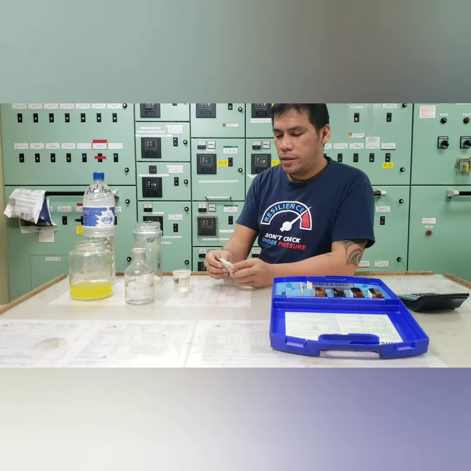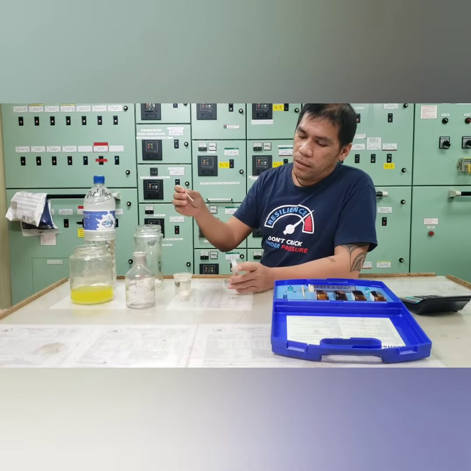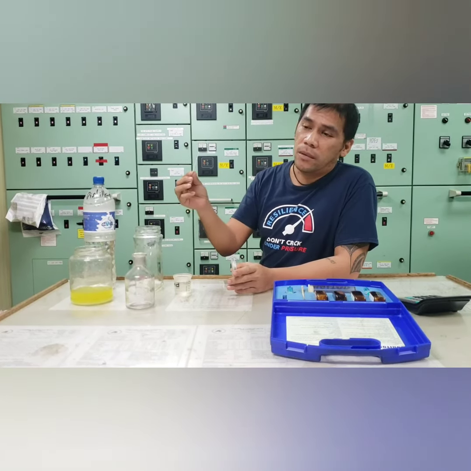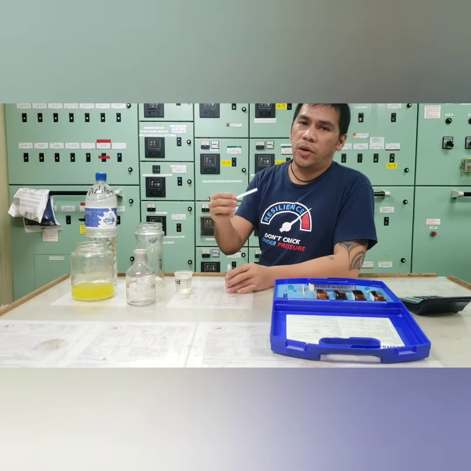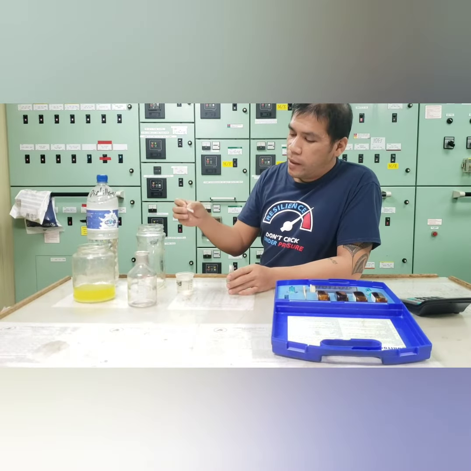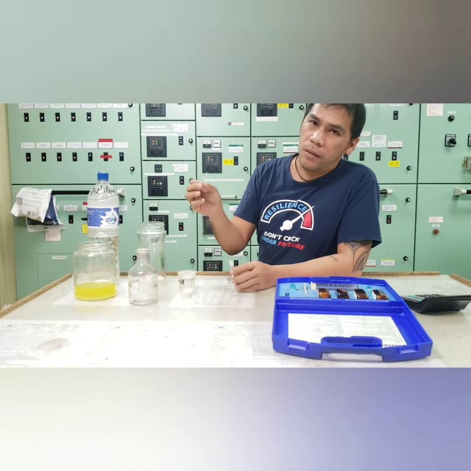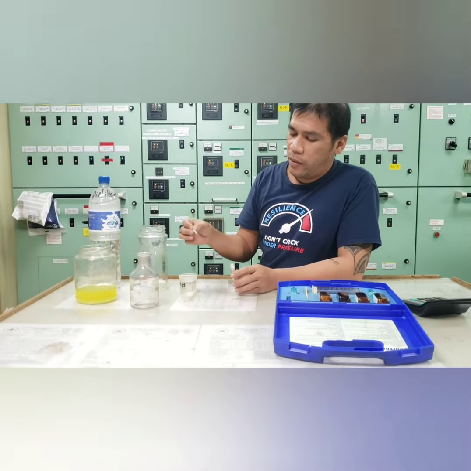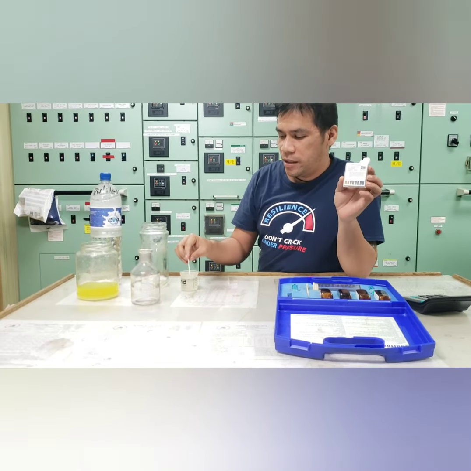We're going to put our pH indicator strips to know if our cooling water system is acidic, it is in normal, or it is alkaline. We will going to put our paper strip for about 1 minute. So after 1 minute, we will going to see how much will be the value by comparing it in this table.